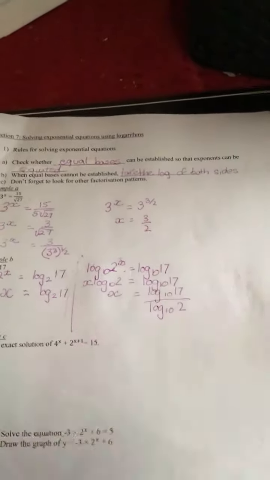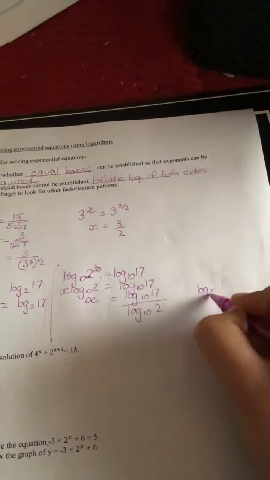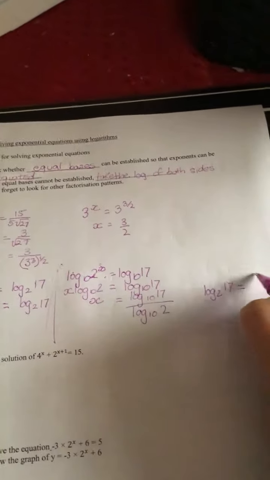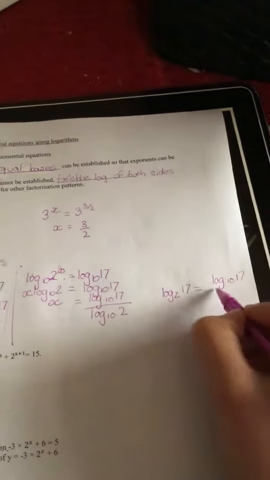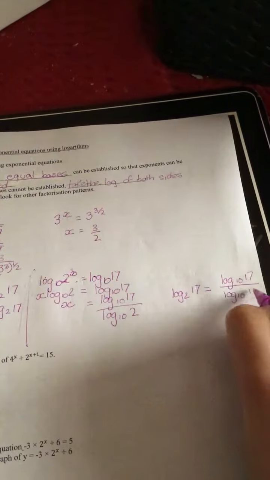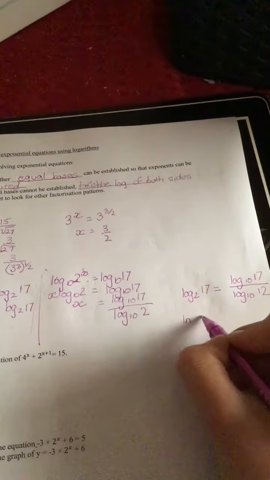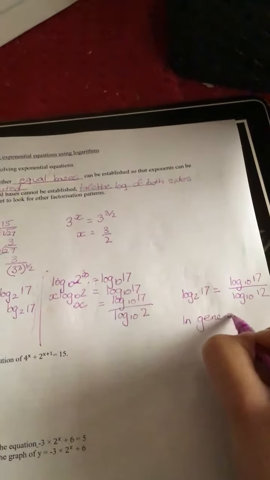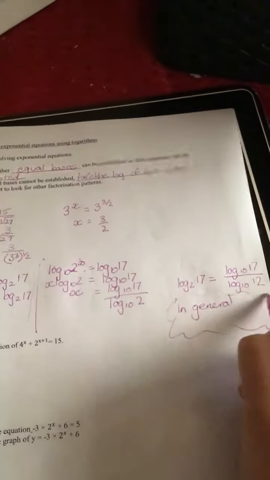However, this does give us an identity. We've got x equals that, and we've got x equals that. So that tells us that log base 2 of 17 is actually the same as log base 10 of 17 over log base 10 of 2. So in general, we can make this identity known. And this is something good to remember because it will help when solving.